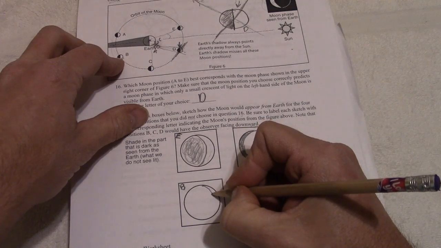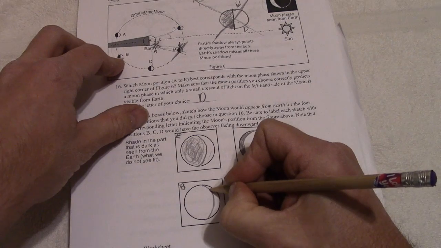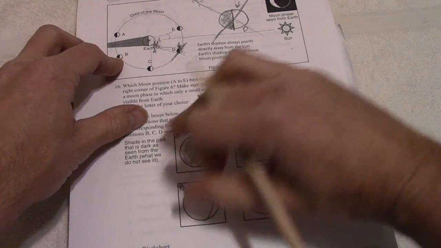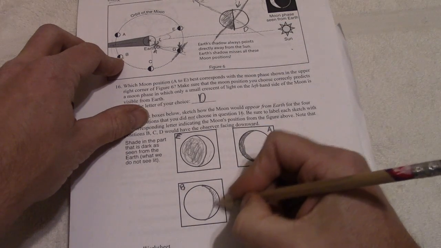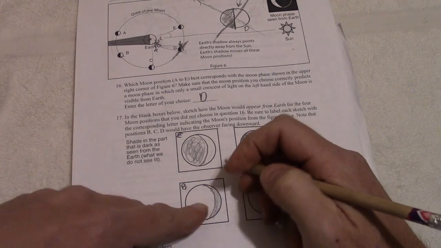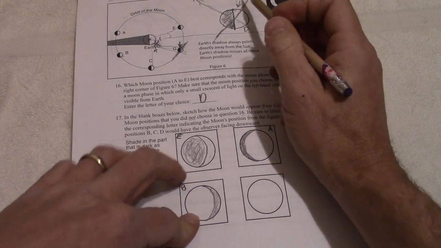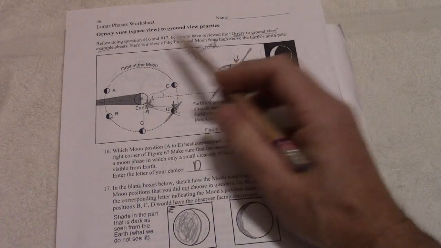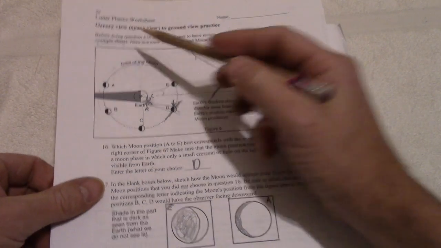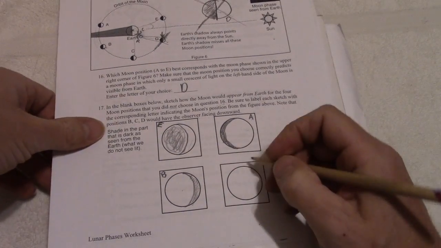So I'm going to again draw my little crescent boundary there between the day and the night, and it's going to look like A but just flipped over 180 degrees. So I'm going to shade in that part there, and here it's a waning gibbous. It's lit up on the left-hand side. Again, if you go back to the orrery to ground view example sheets, I have a step-by-step drawing showing how to get to that there.